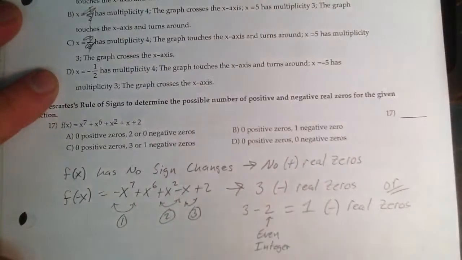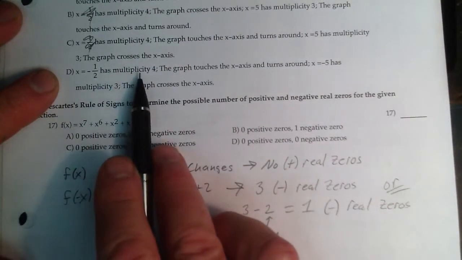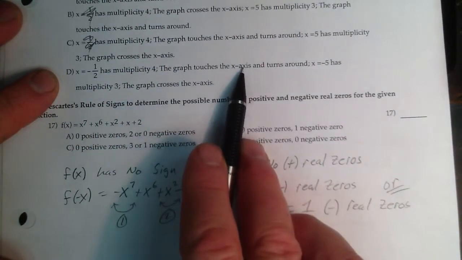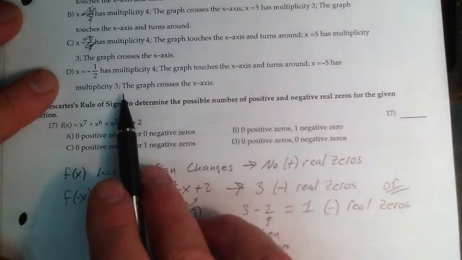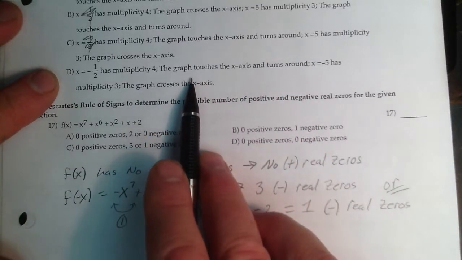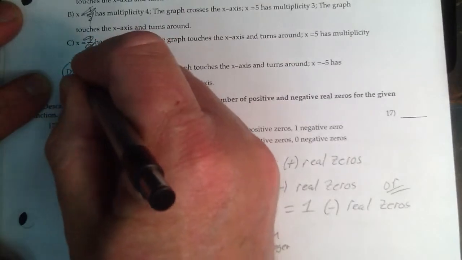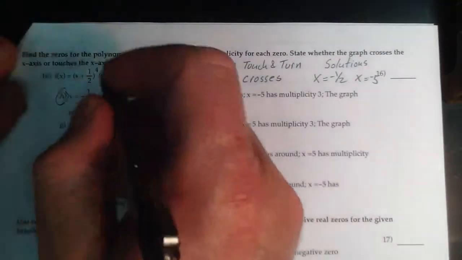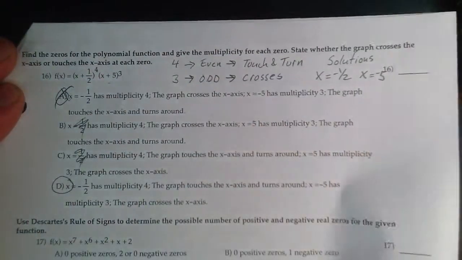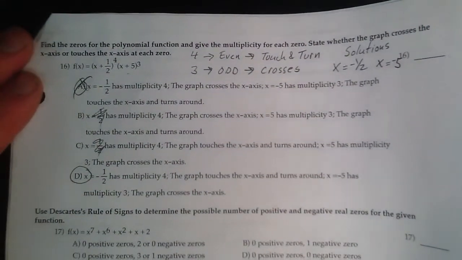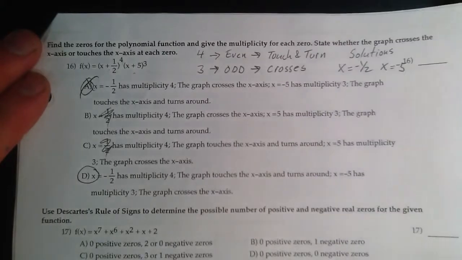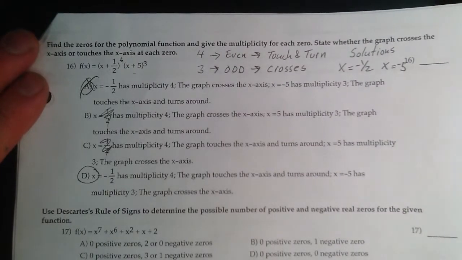And our last choice: -1/2 with multiplicity of 4, touches and turns. -5 has multiplicity of 3, crosses the x-axis. Where's the difference? Oh, it's actually going to be choice D. Okay, why is choice A incorrect? It doesn't cross the x-axis. All right, so the choice is D. Shouldn't have done that one on the fly.